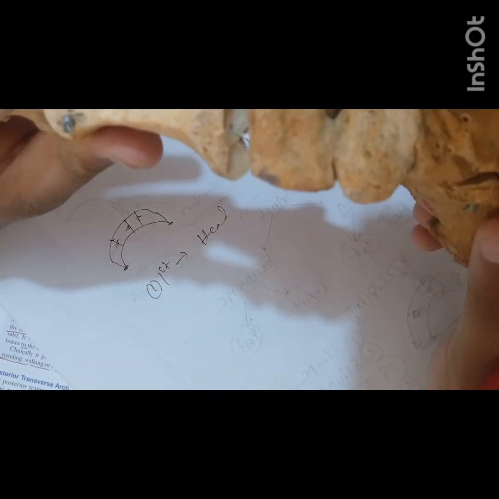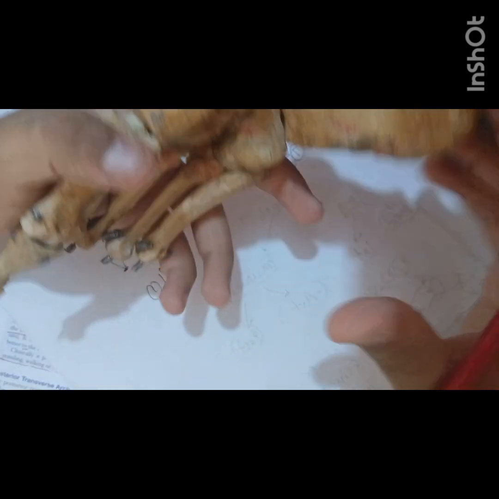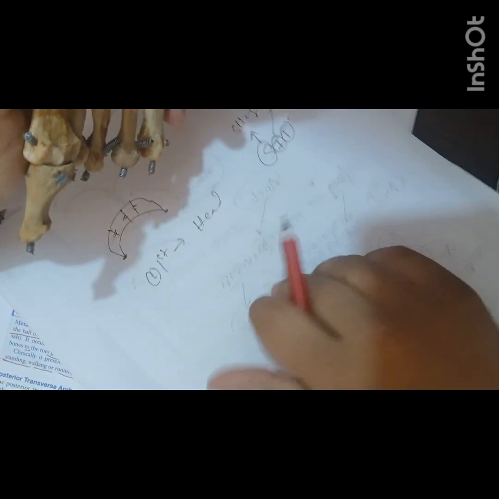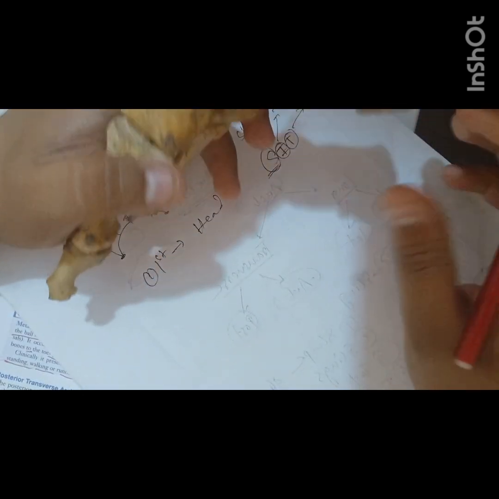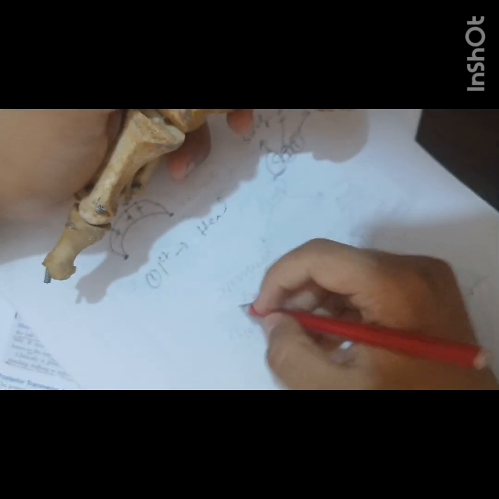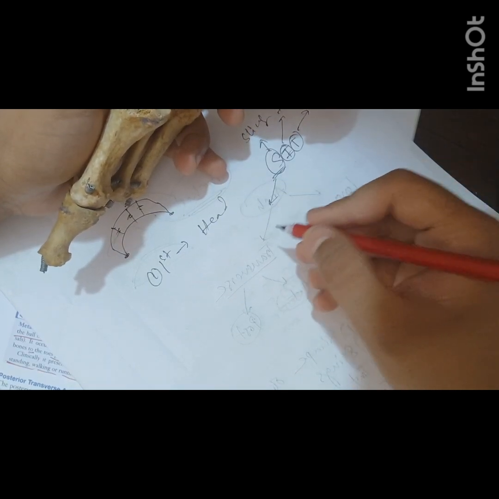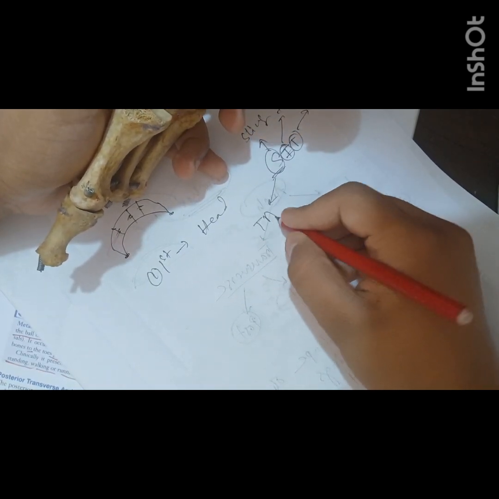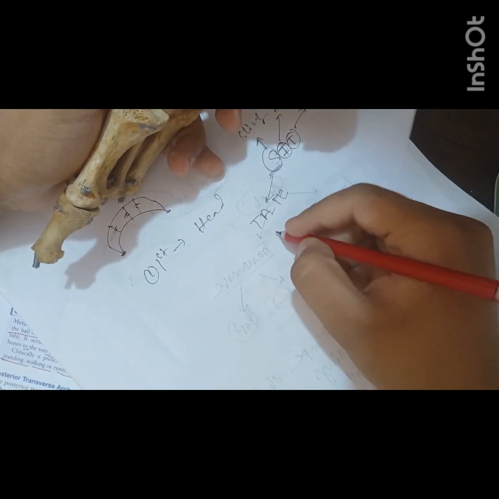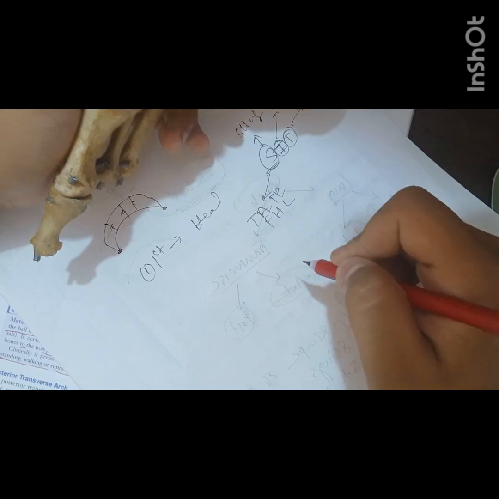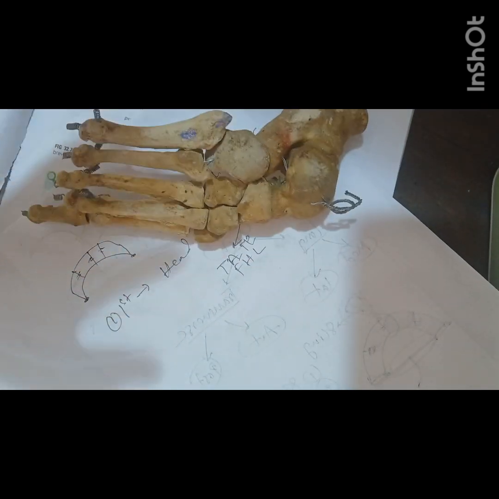Now the transverse arch. Factors maintaining the arches. So what is the sling? In case of the medial longitudinal arch, there are three muscles that act as a sling. What are the muscles? Tibialis anterior, tibialis posterior, and flexor hallucis longus. Okay, let me show you this.